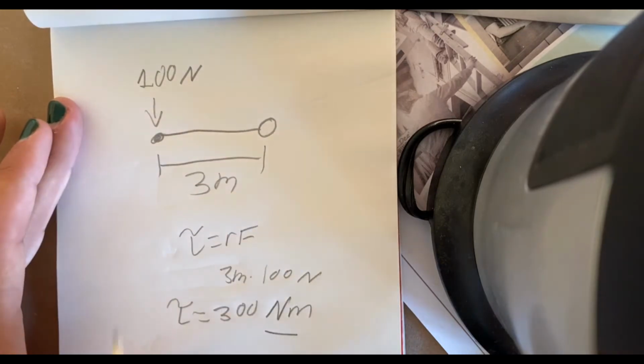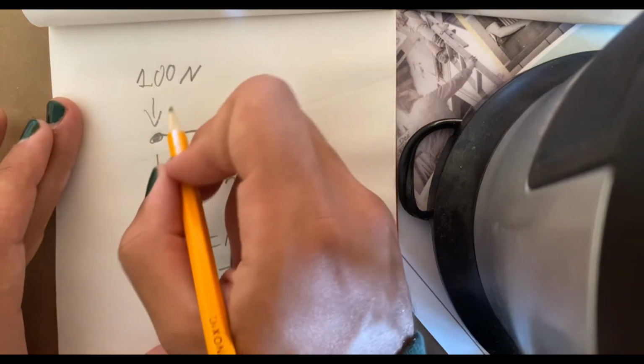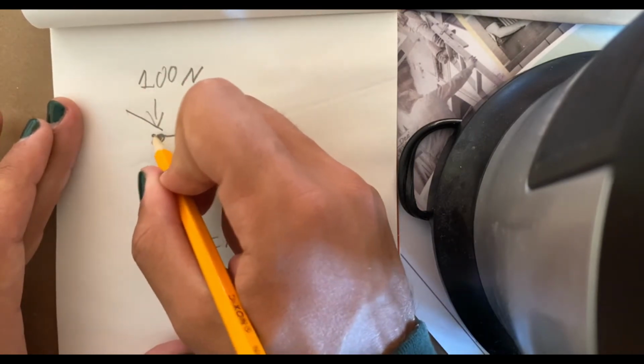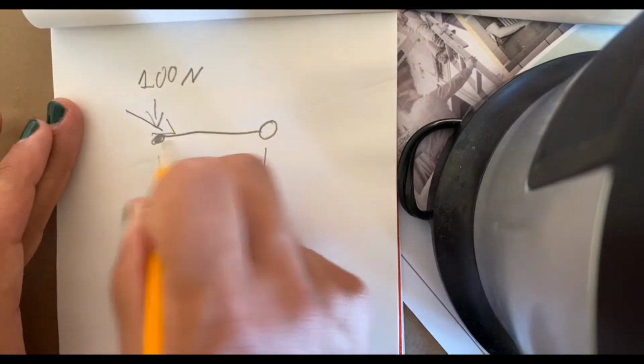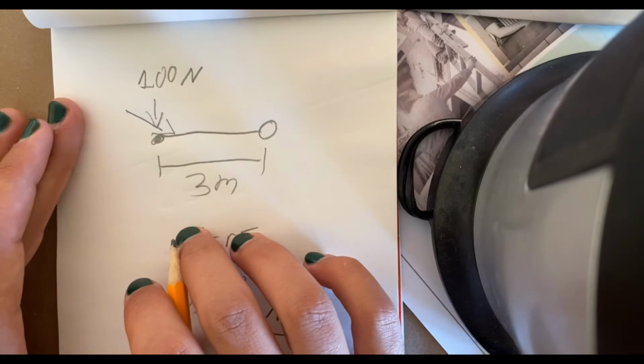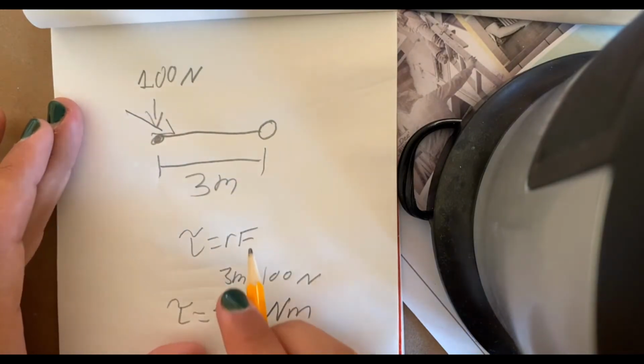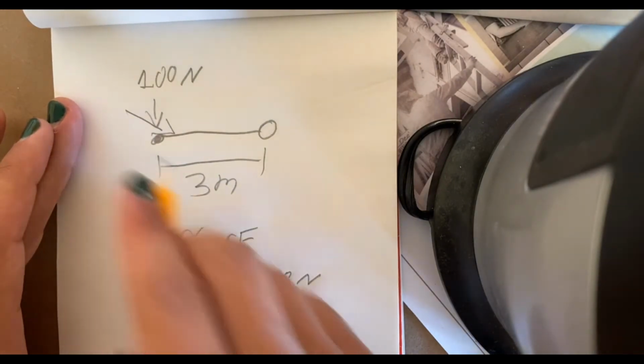This process gets a little bit more complicated when, let's say, this torque is being put at an angle to the metal bar, but it's just a variation on this formula based on what angle the force is being applied.